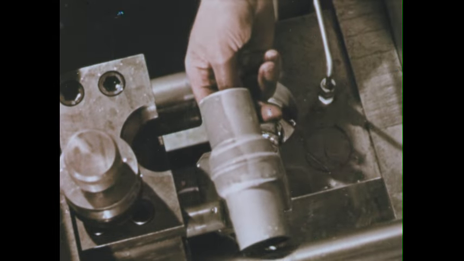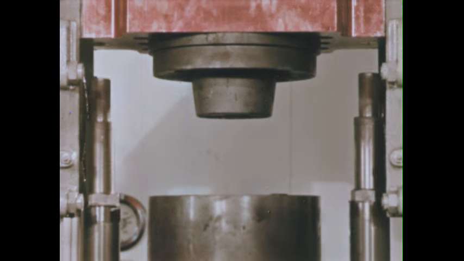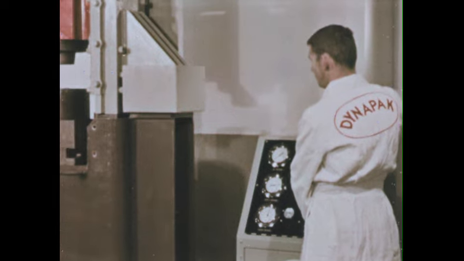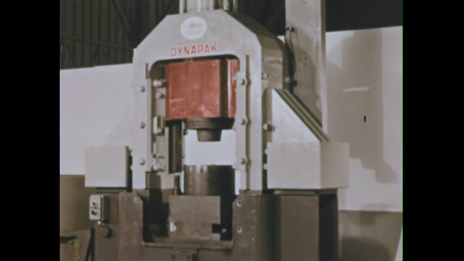What about forging? How about that? That's high energy rate forging.